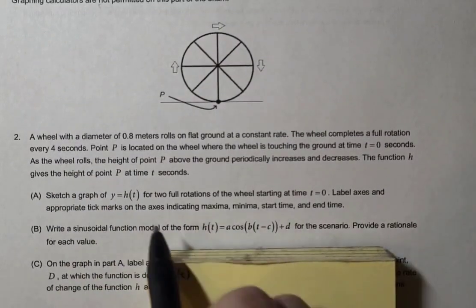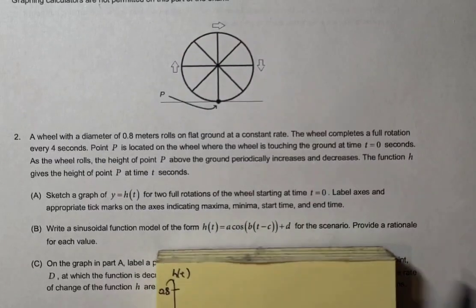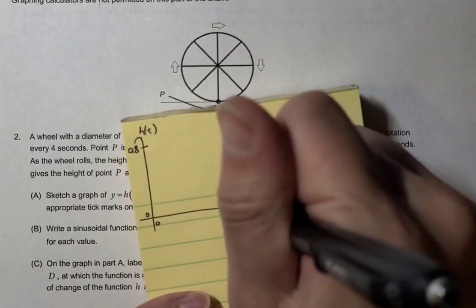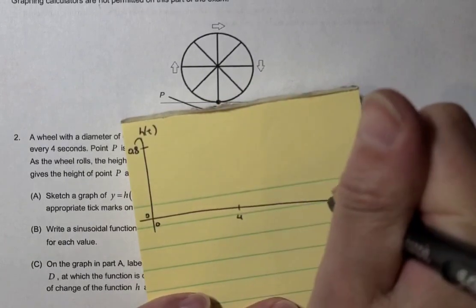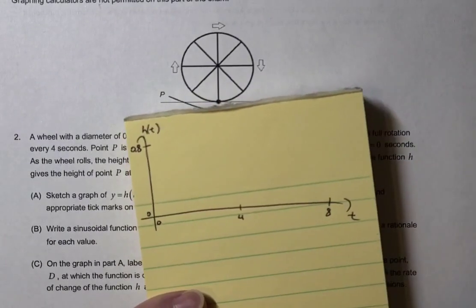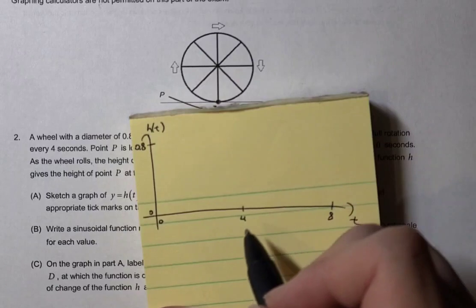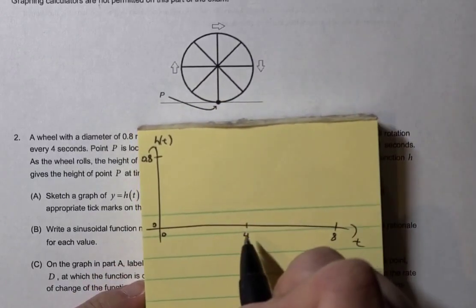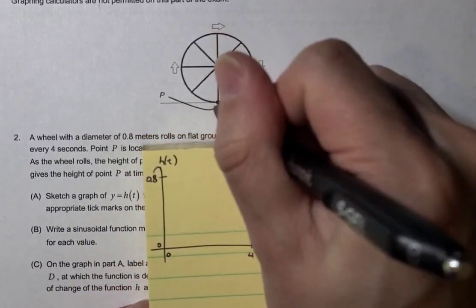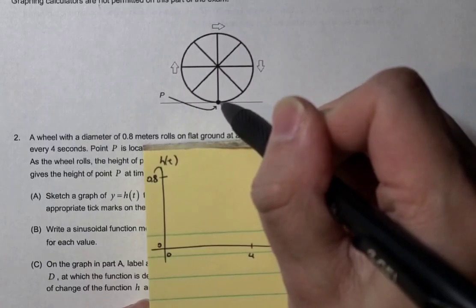So they ask us to sketch 2 rotations, so 2 periods. So if 1 period is 4, then 2 periods is 8. Okay? And as we said, at t equals 4, it's going to repeat itself at this point again. At this point, the height is 0.